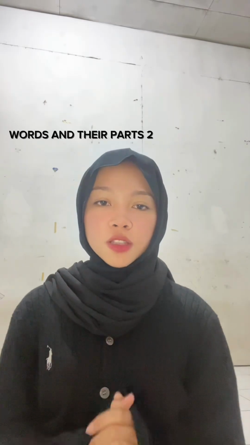Words and their parts 2. Morphemes and their allomorphs. The first is morpheme, a small, meaningful unit in language, and then allomorph, one of several phonetic realizations of the morpheme. Identifying morphemes independently of meaning. Morphemes can be identified without needing to look at their meaning.